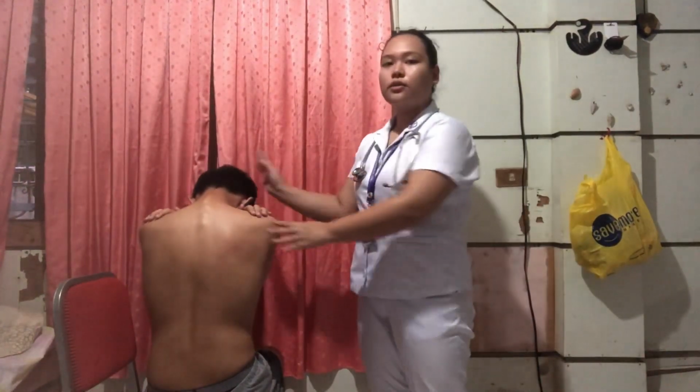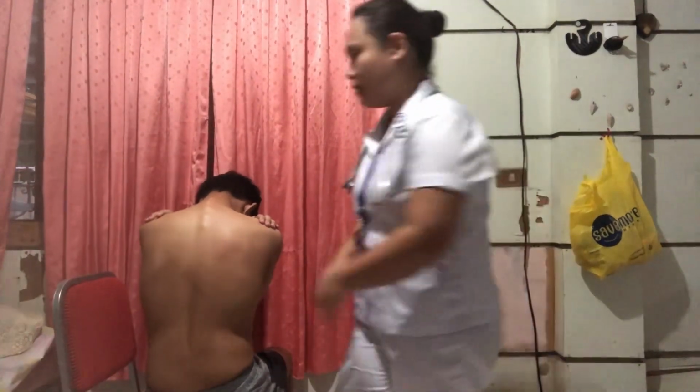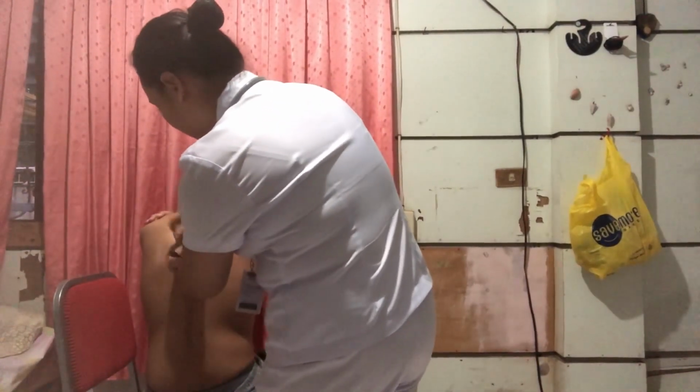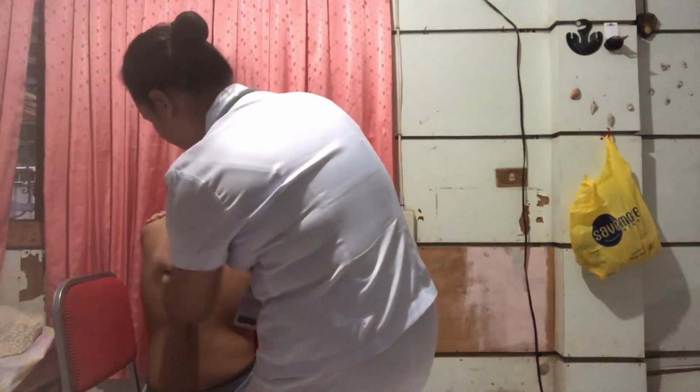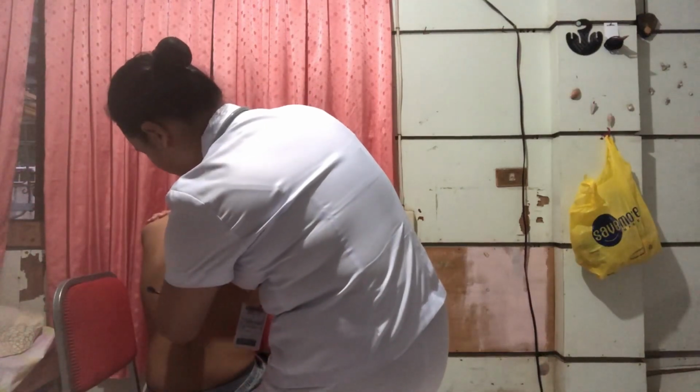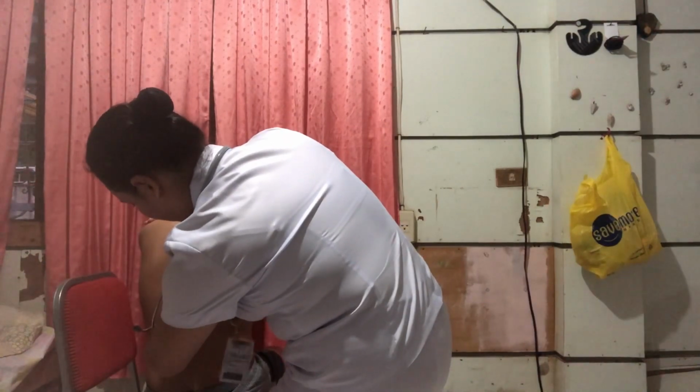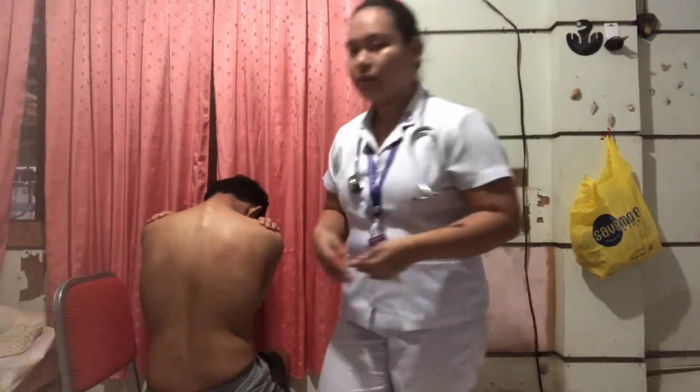Now I'm going to ask my patient to bend the head and fold arms forward across the chest. So, sir, bend forward. Now I'm going to percuss the posterior thorax. Now I'm going to use percussion to measure the diaphragmatic excursion.